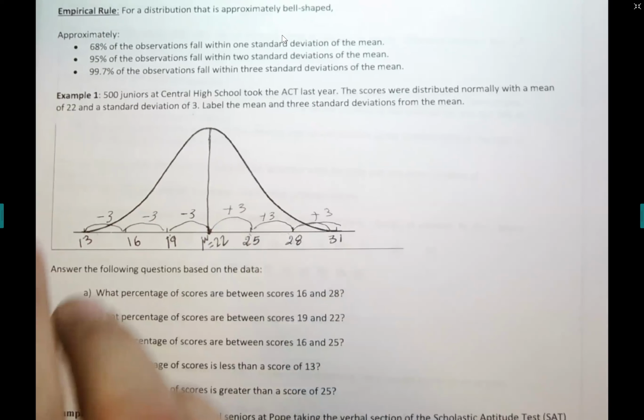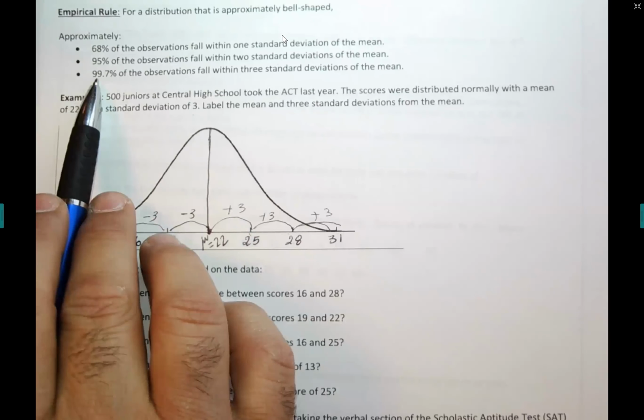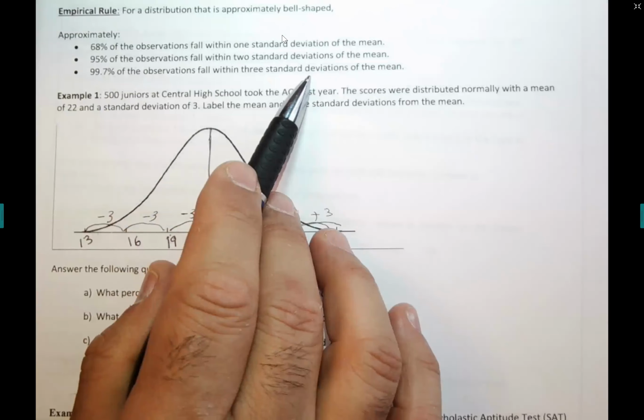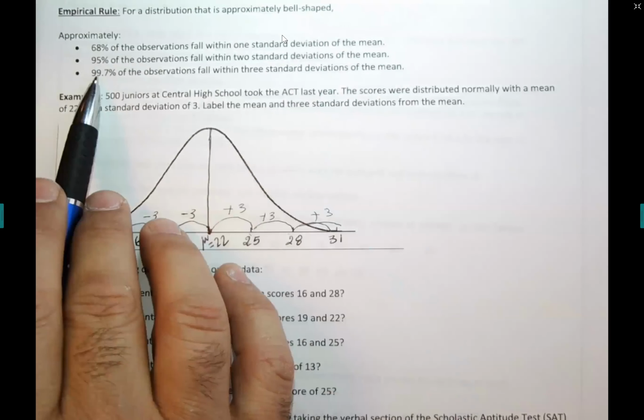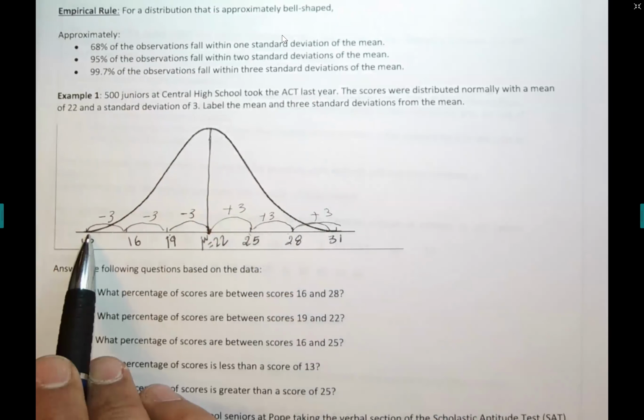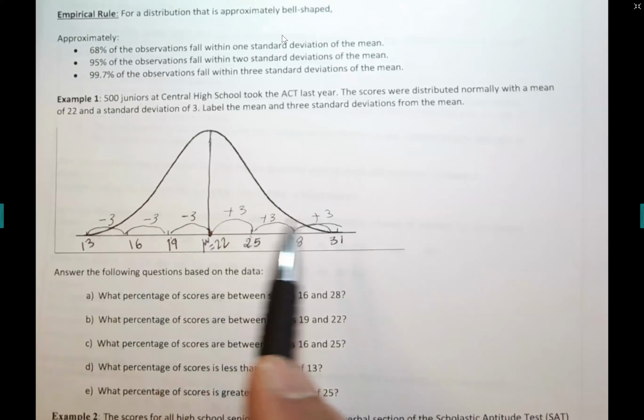Now look at the last one. 99.7% of the observations fall within 3 standard deviations of the mean. It's almost 100%, but it's not 100%. So 3 standard deviations below the mean, it's as low as 13, as high as 31.